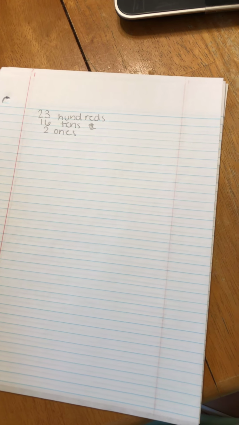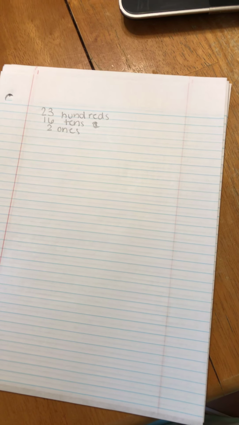So we know that there's 23 hundreds, 16 tens, and two ones. So one way that you could probably solve this that would be very good for kids to visualize would be by using the manipulative blocks, the place value ones with the 100 sheets and the little 10 rods and the one little tiny cubes.